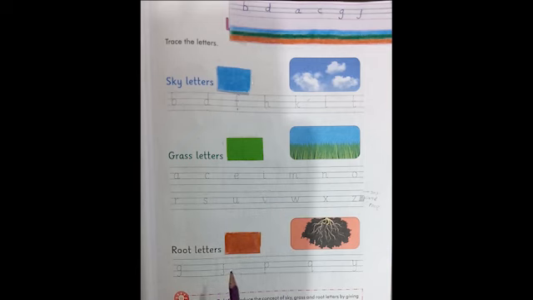The letters which occupy the space of root are called root letters. G, J, P, Q, Y. These letters are called root letters.